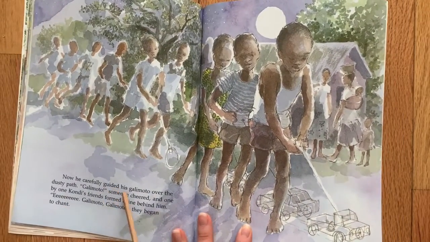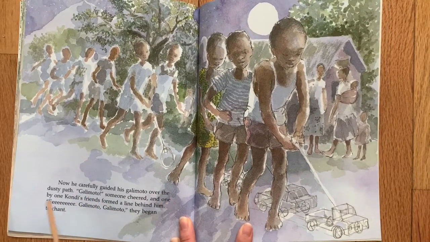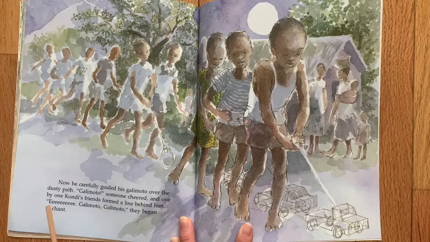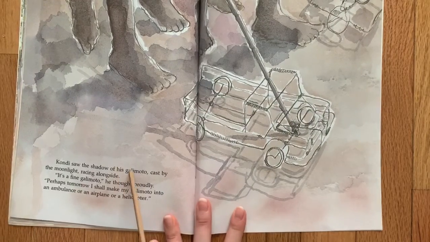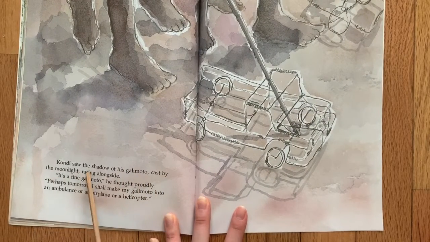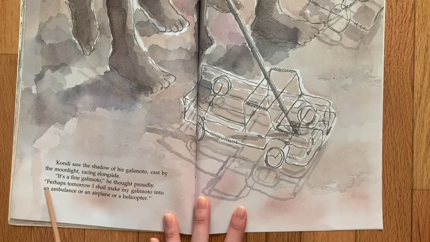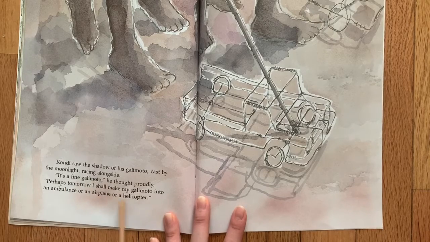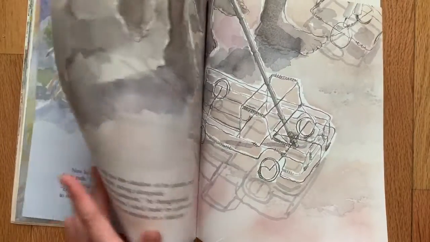Now he carefully guided his Galimoto over the dusty path. "Galimoto," someone cheered, and one by one Condi's friends formed a line behind him. "Hey, Galimoto, Galimoto," they began to chant. Condi saw the shadow of his Galimoto cast by the moonlight, racing alongside. "It's a fine Galimoto," he thought proudly. "Perhaps tomorrow I shall make my Galimoto into an ambulance or an airplane or a helicopter." The end.